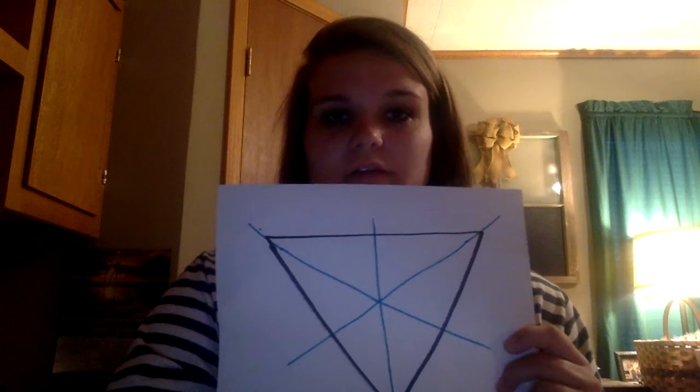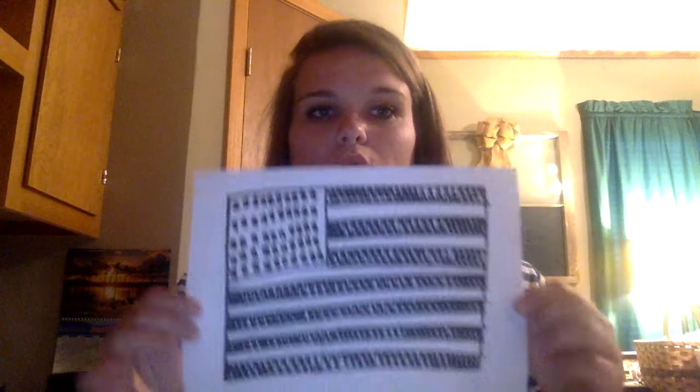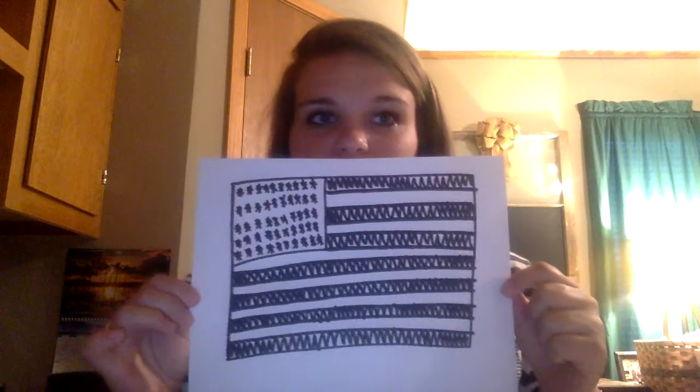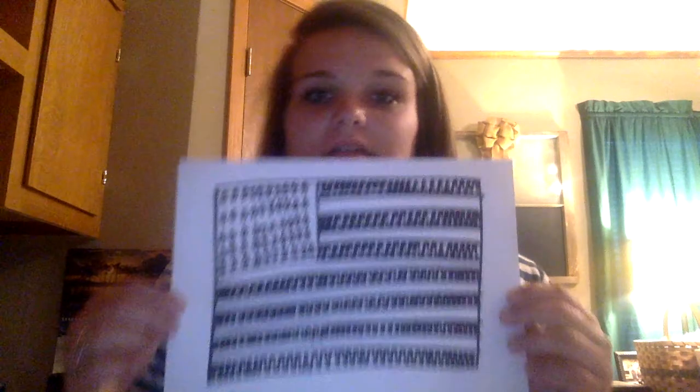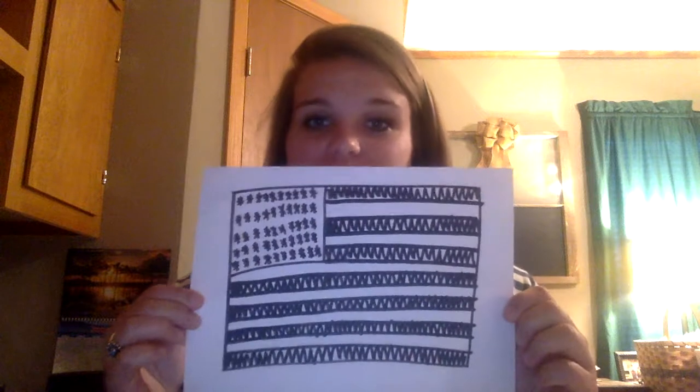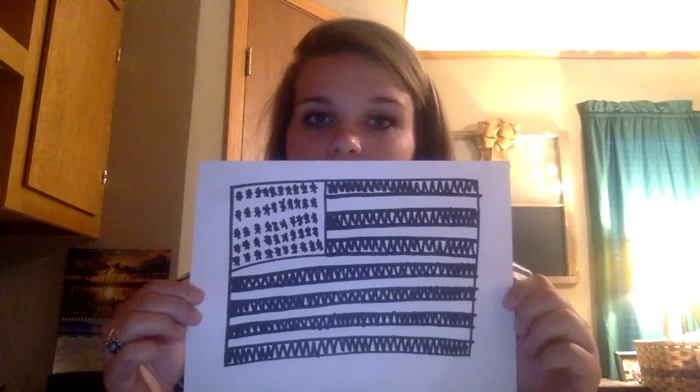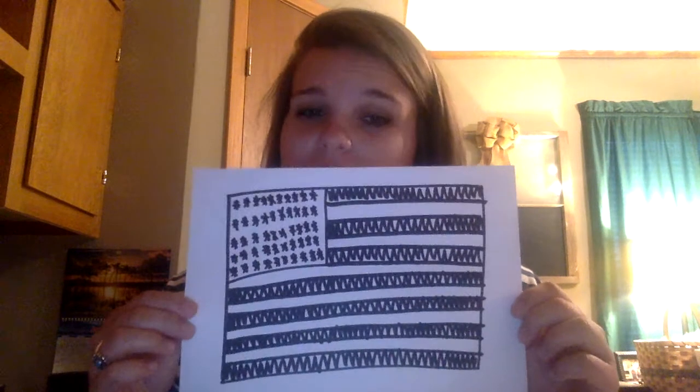Okay, now let's look at another example. What is this? Exactly, it is a picture of the American flag. Would this flag be symmetrical? It is because it's a rectangle?